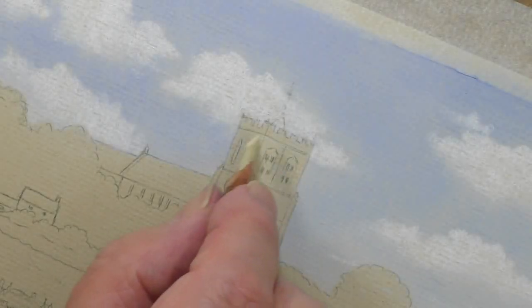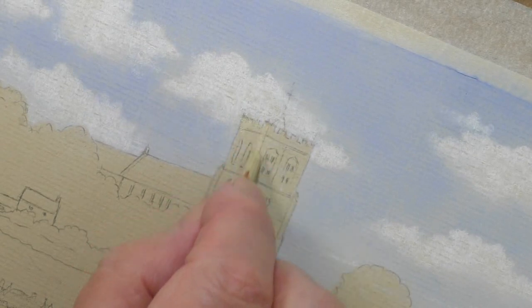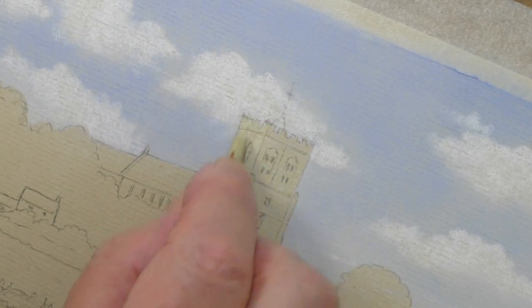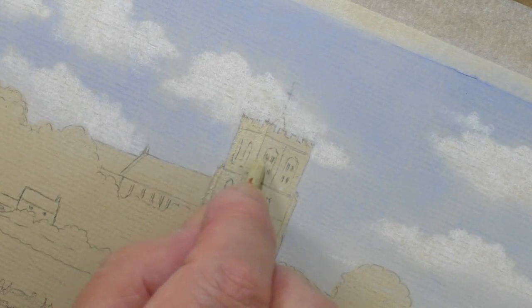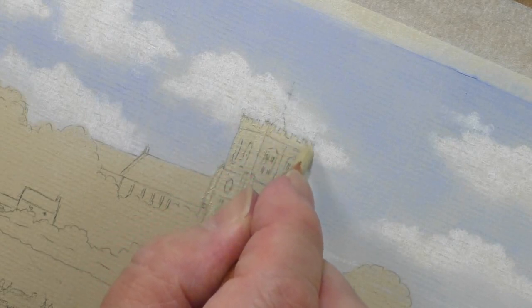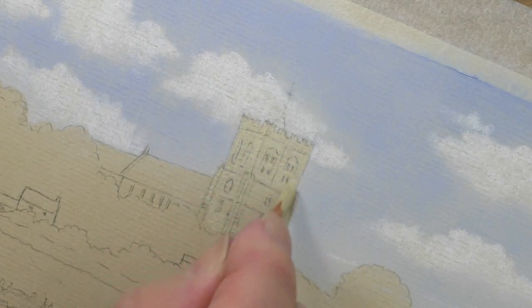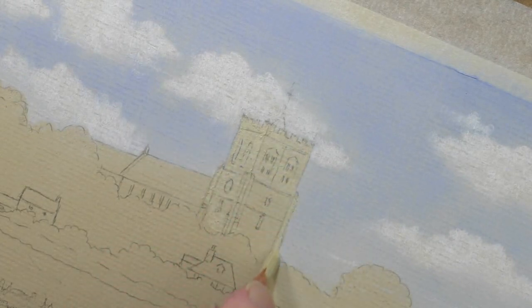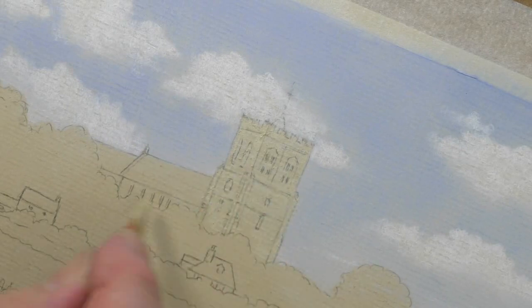Now in this demonstration I'm going to show you how to produce a very simple church subject. First of all, I'm starting off by putting some ivory on top of the sand coloured paper. Sand coloured paper is an asset here because it will give us an undertone which will be absolutely right.